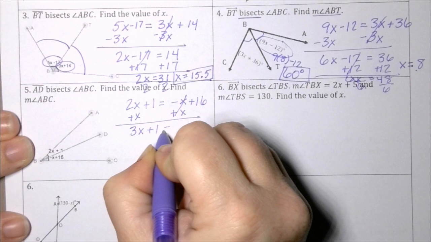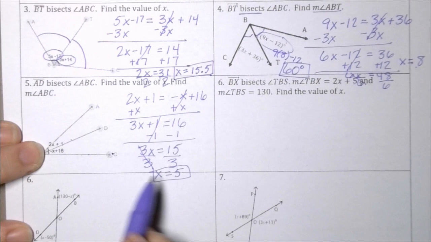And that's all they give me, isn't it? And they want me to find the value of x. Well, they didn't give me this one. But there's this magic word right here. So I can call this one also 2x plus 5. So I can say 2x plus 5 plus 2x plus 5 equals 130.